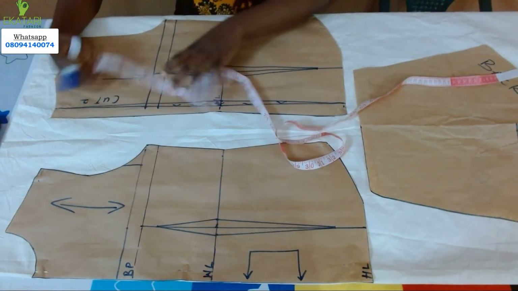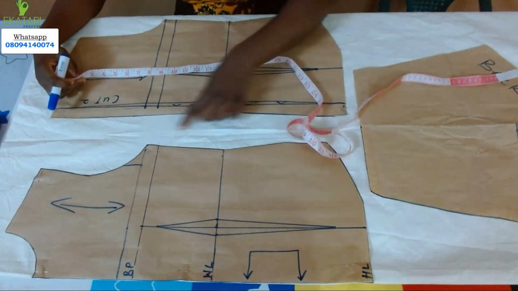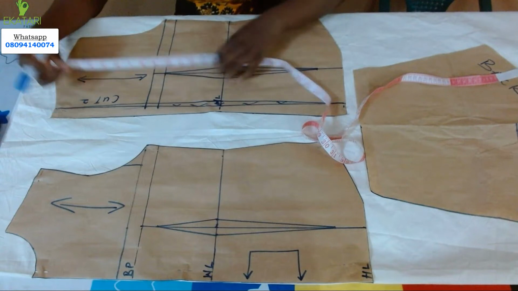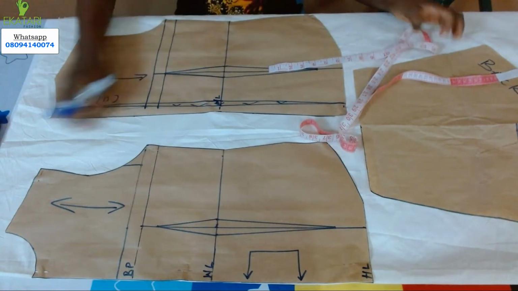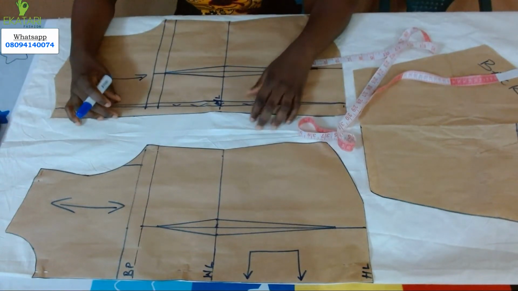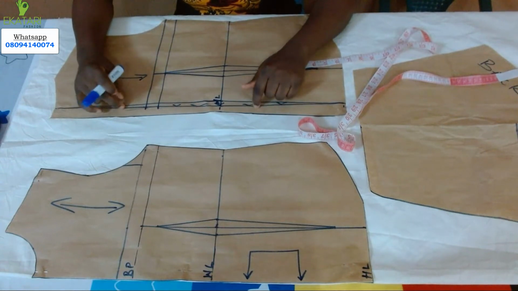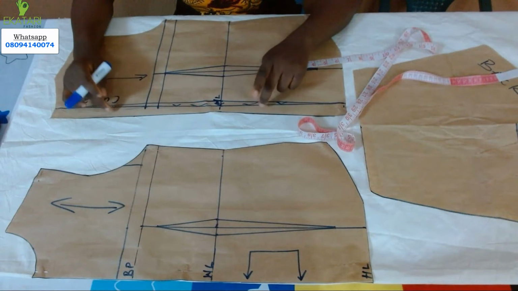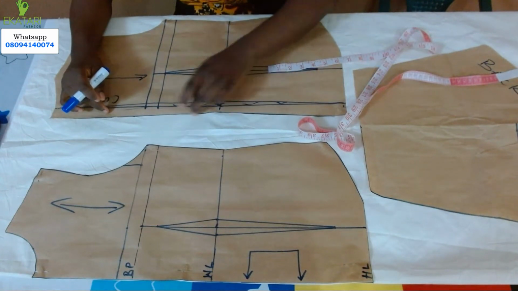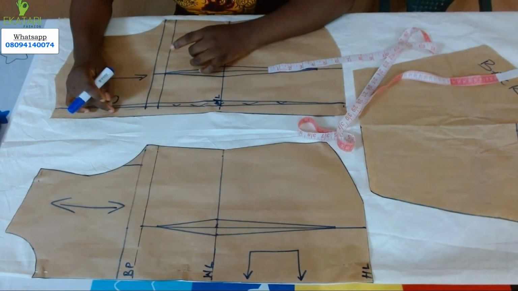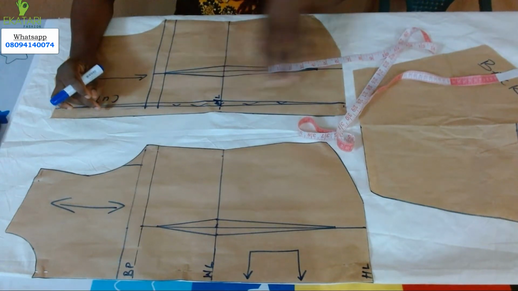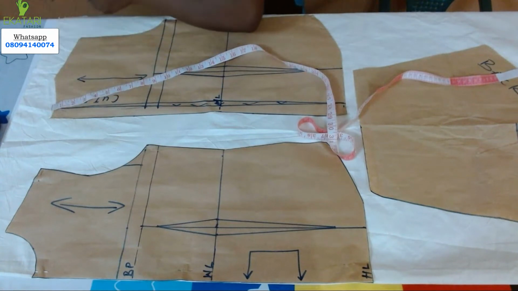So I'm going to show you how to add your allowances. We're going to be adding 1 inch allowance by the sides. Then the back, if you recall, we added zip allowance already. I folded it in when we were drafting, so I'm not going to be adding a zip allowance right now. I'll just cut exactly what we have here, but I'm going to add allowances in every other part. Let me show you how we are going to do it.